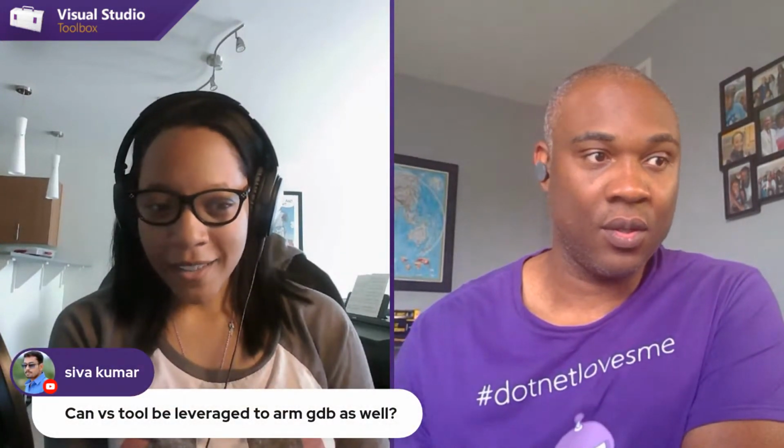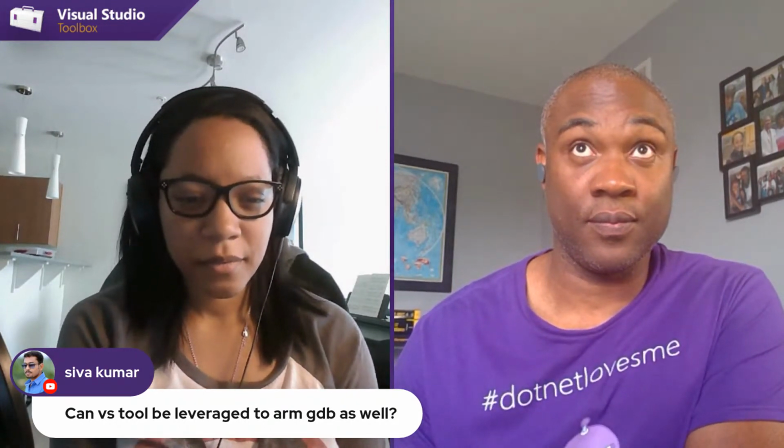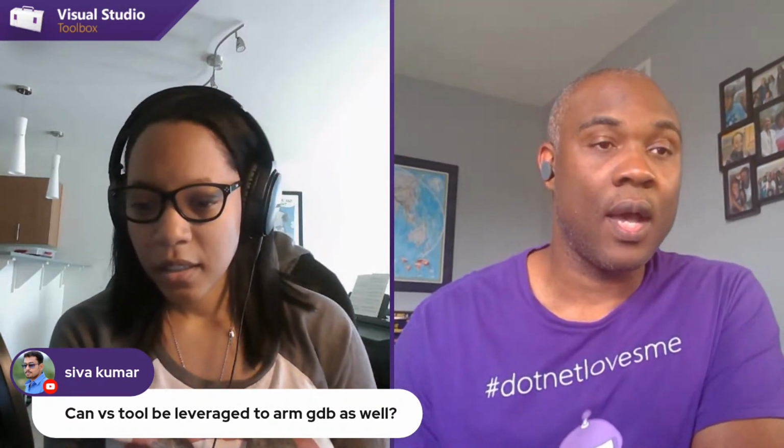Yeah, totally. Siva asks, can the VS tool be leveraged to ARM GDB as well? I'm not sure what that is, but I'm assuming that means we can debug a dump of a managed application running on ARM.